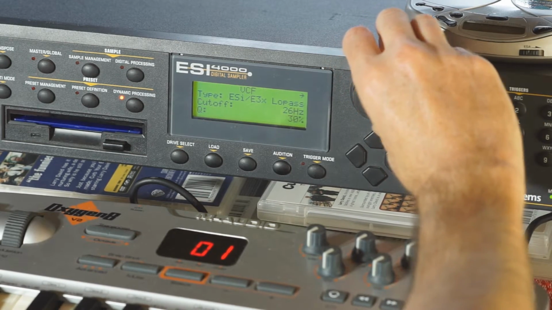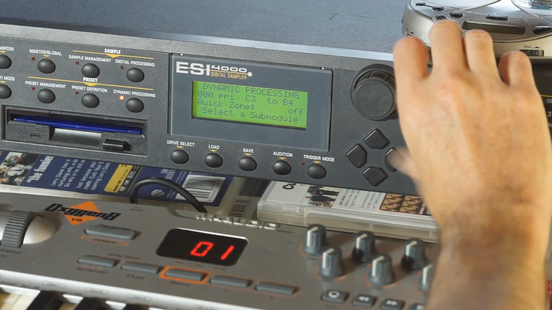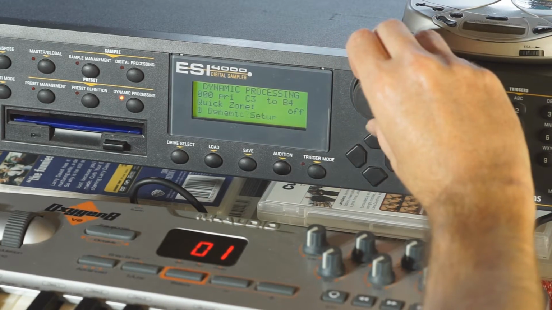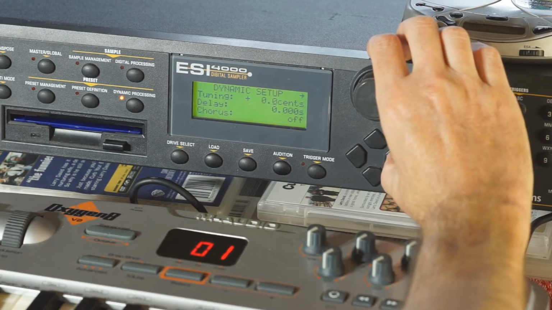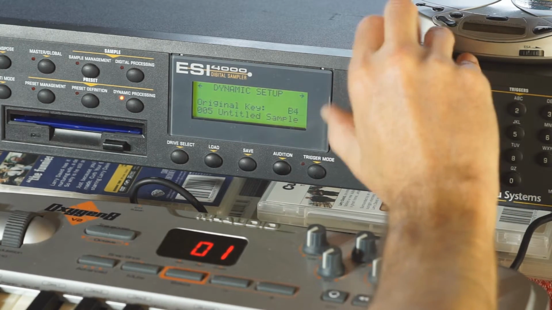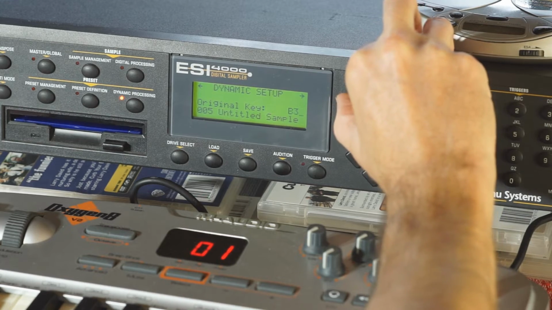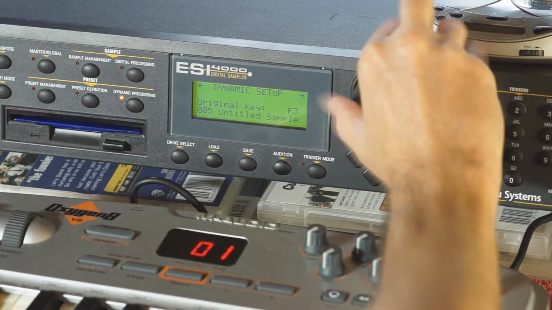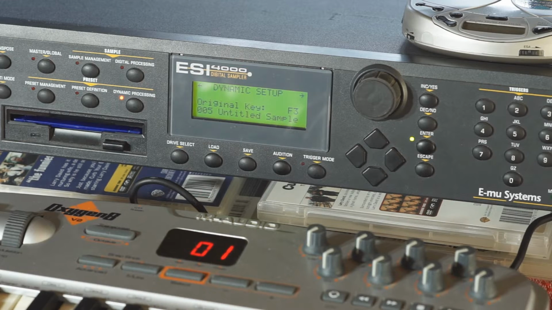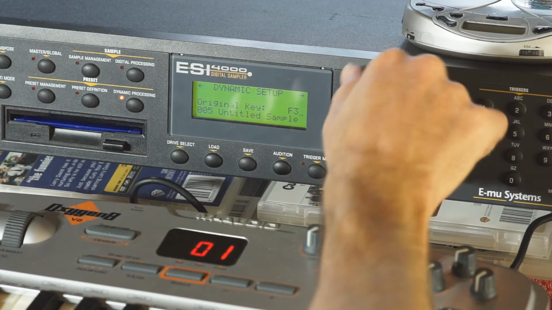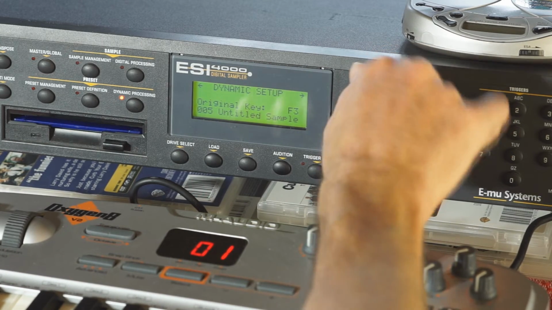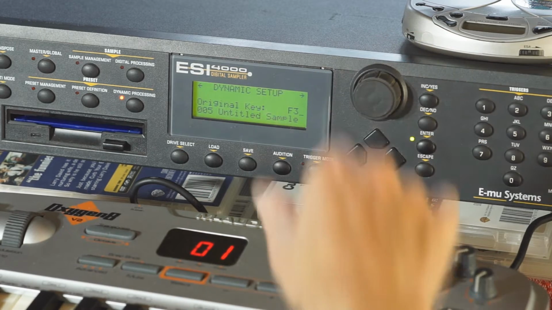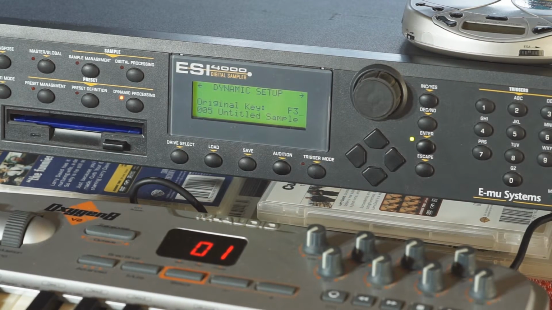Now I'm going to go to dynamic setup, go one page across. So this is where it's so easy to pitch your samples up and down using the real-time processing.